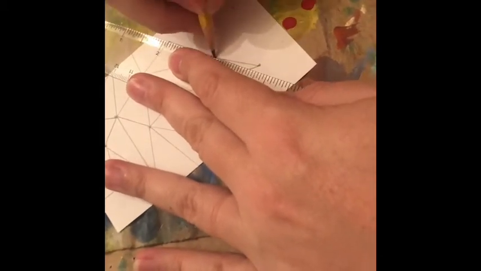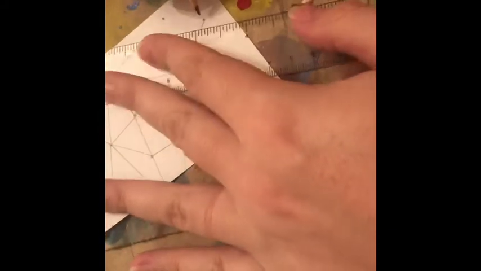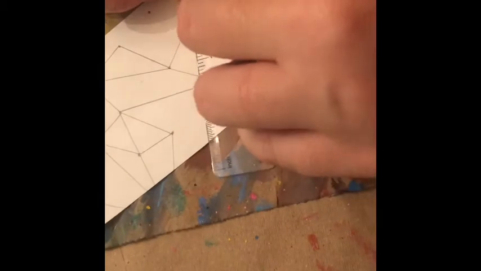Something's on my paper on my table that's keeping me from rotating it. And like I said, with these, you're just going to kind of go off all kinds of crazy.